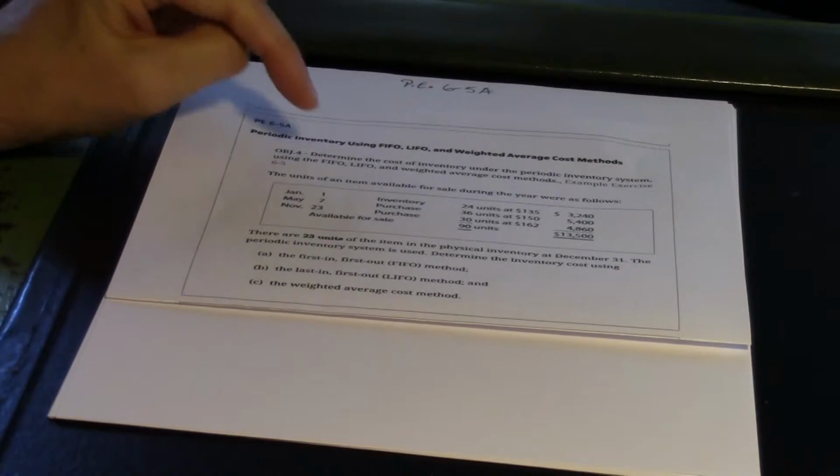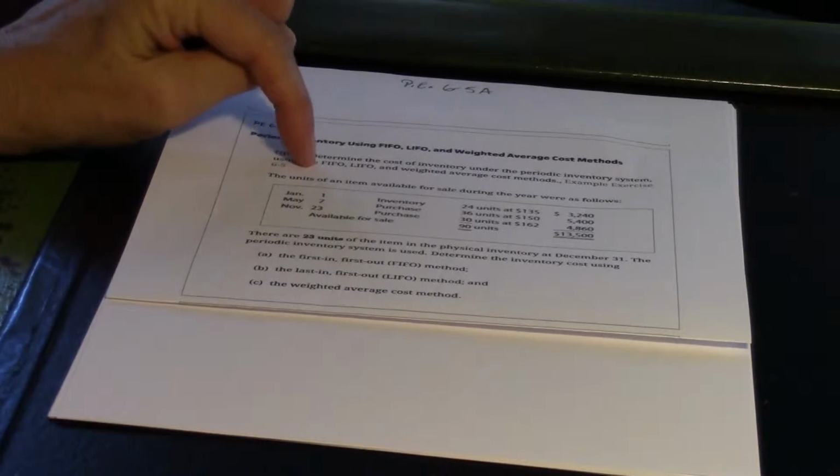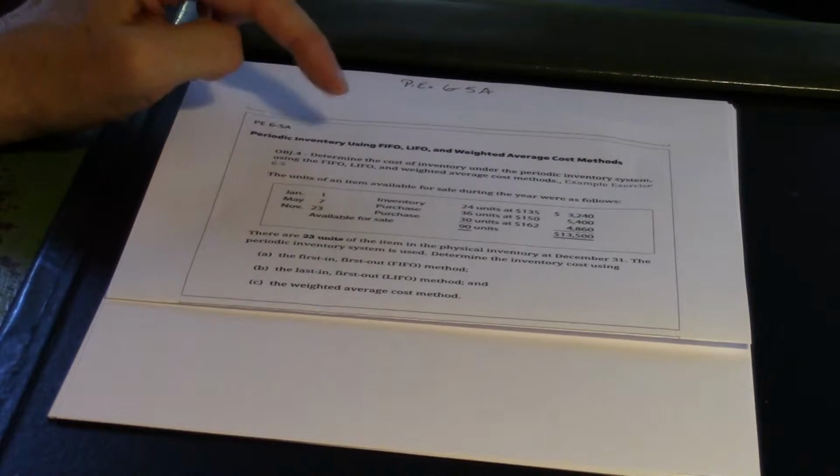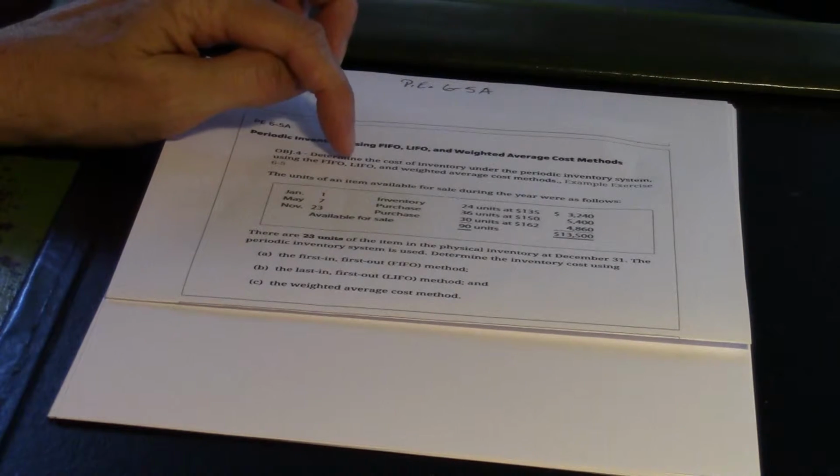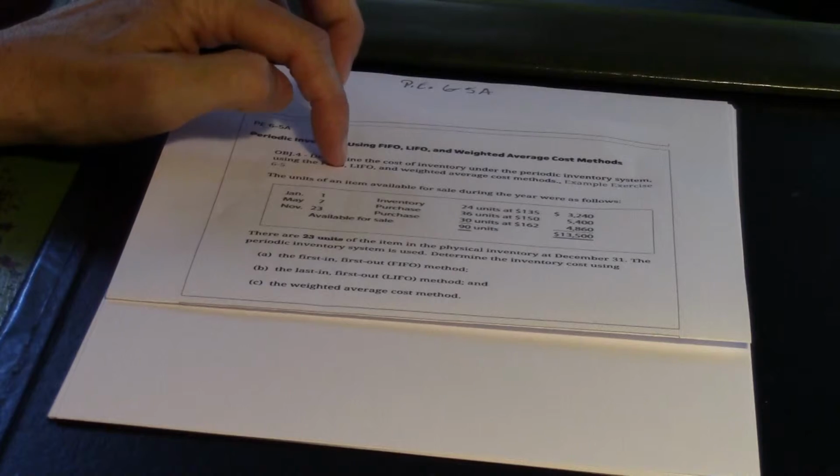So the first method is called FIFO, first in, first out. The second method is called LIFO, last in, first out. And the third method is weighted average.